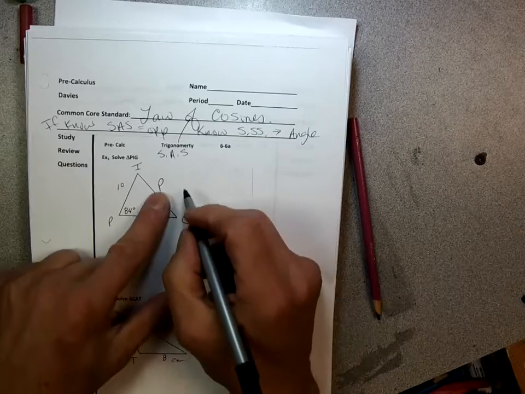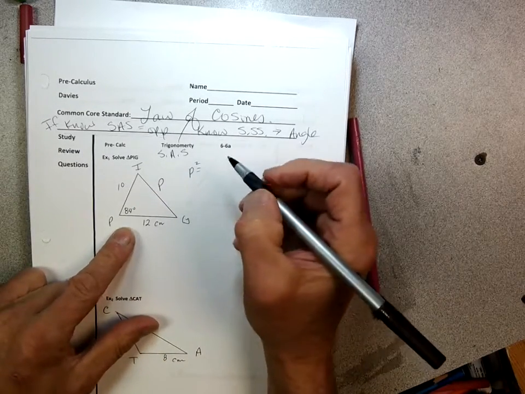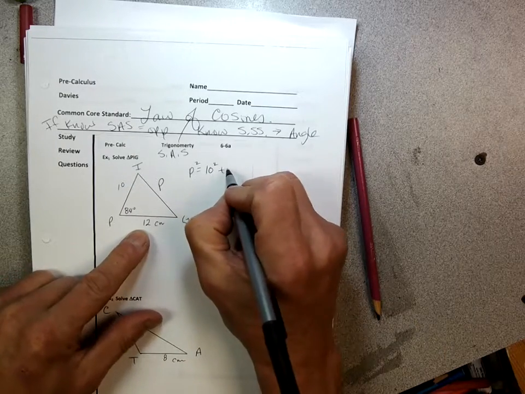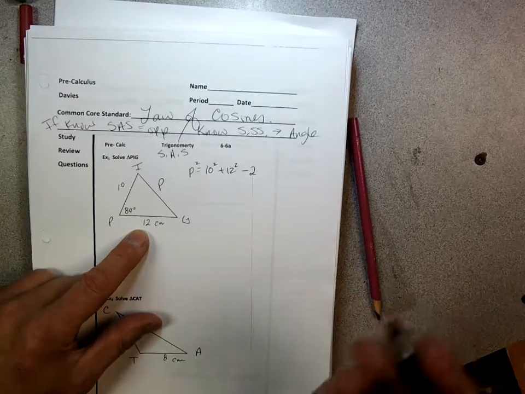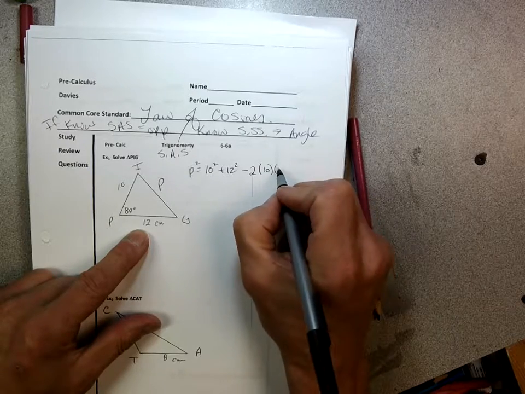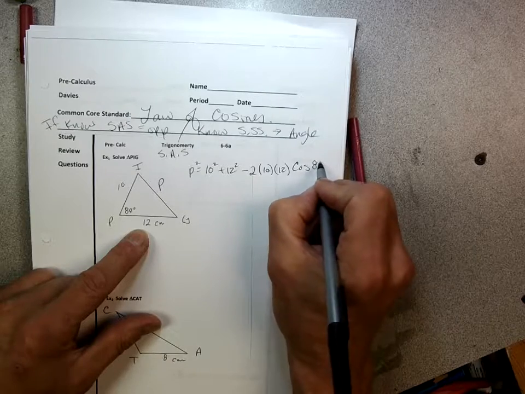Opposite squared, which is little p squared, is equal to adjacent squared, which is the 10 squared, plus the adjacent squared, which is the 12 squared, minus 2, which is in the formula, times my adjacent side, which is 10, times my other adjacent side, which is 12, times the cosine of 84 degrees, okay?